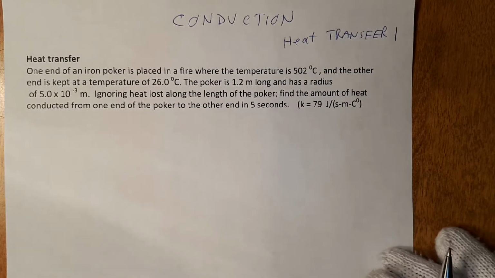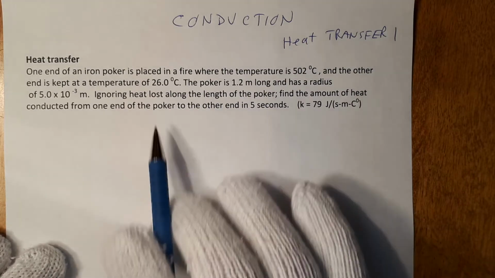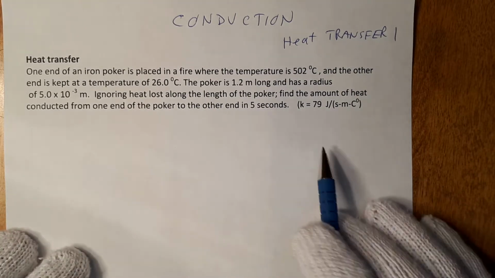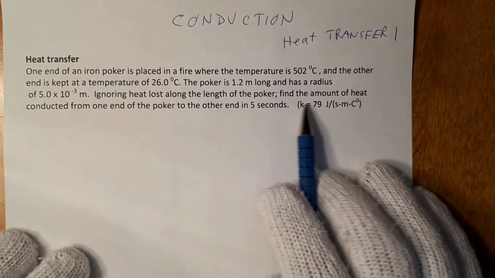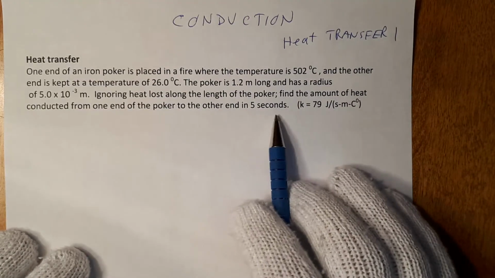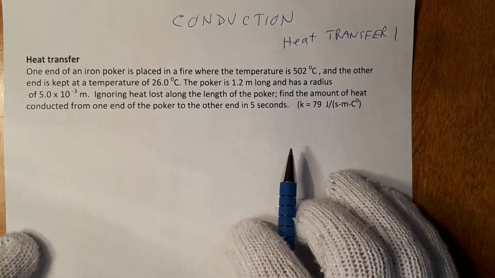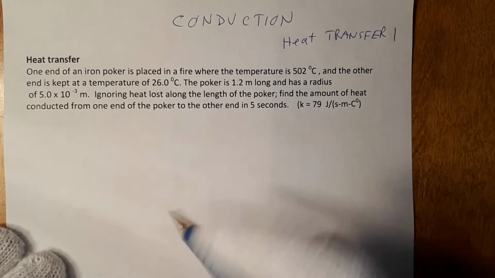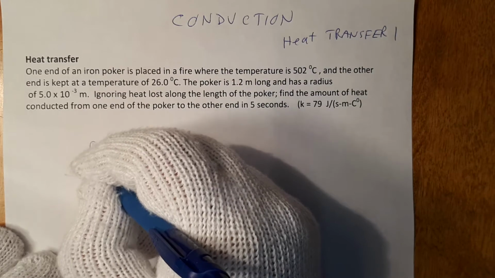Let's solve this word problem. You can read the word problem, just simply pause the video. The question simply asks us to find the amount of heat conducted from one end of a poker to the other end in 5 seconds. First thing we'll do, let's draw a picture of a poker. And it would look something like this.